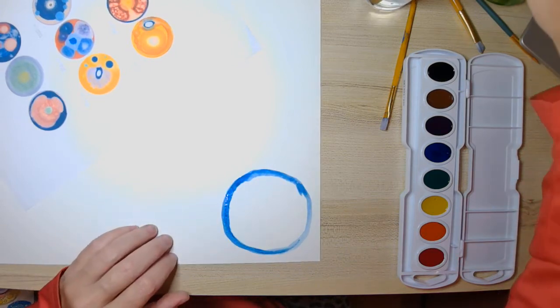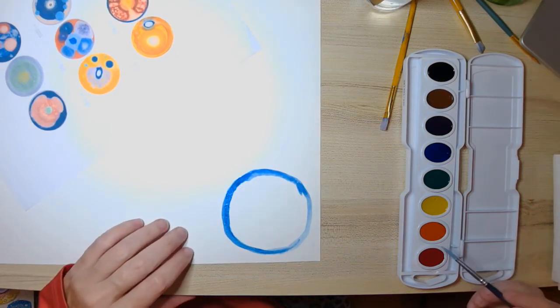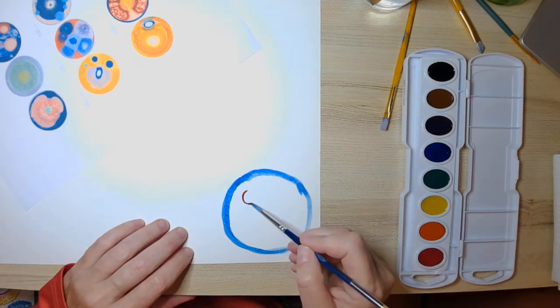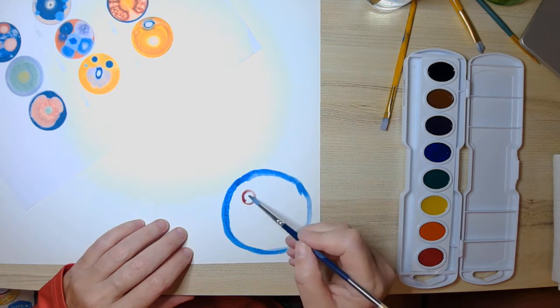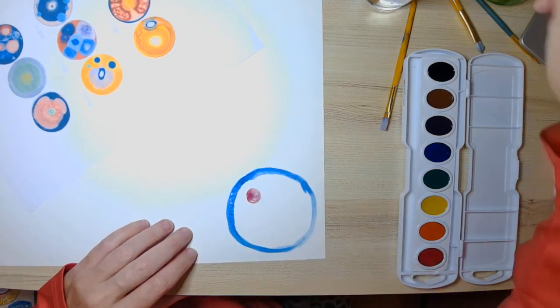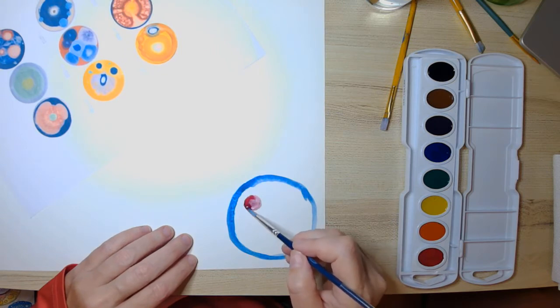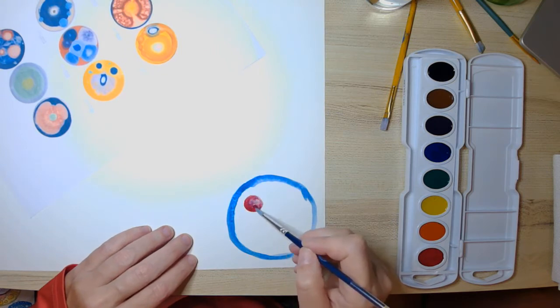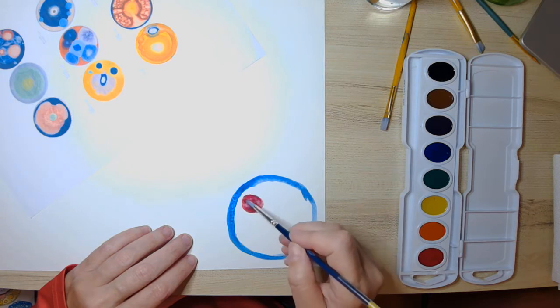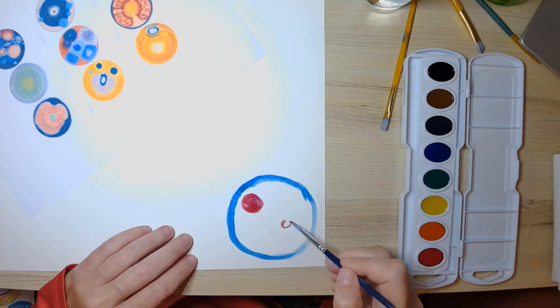Then I might want to change it up and do this one in a triadic color scheme, which is three colors on the color wheel, and I'm going to do red, yellow, and blue. I like to base some of my artwork on a color scheme.